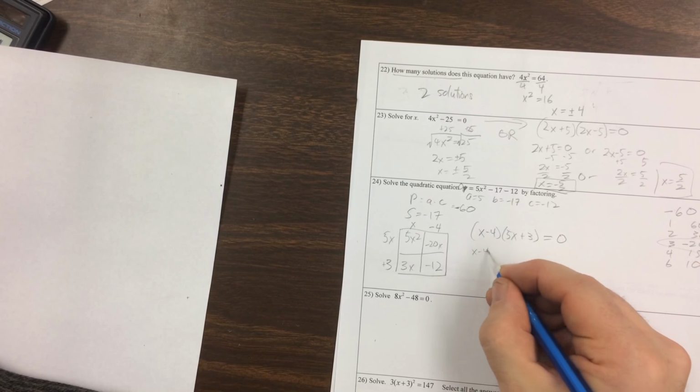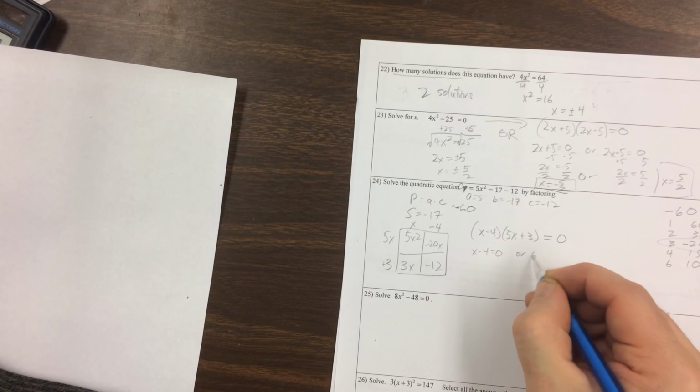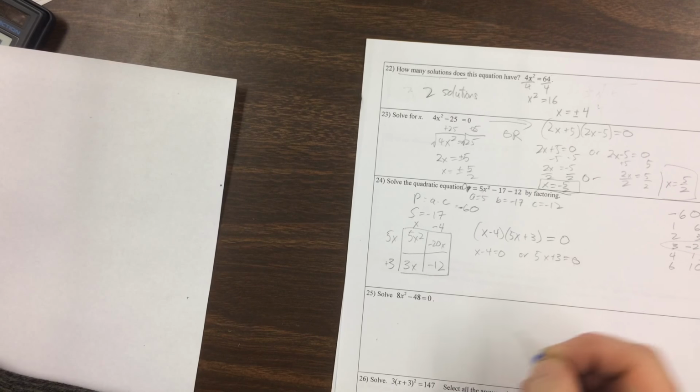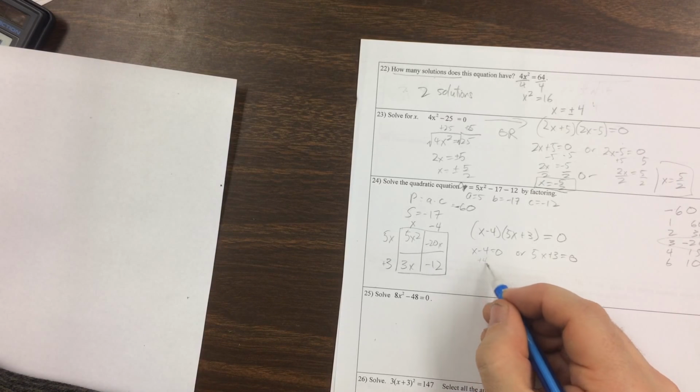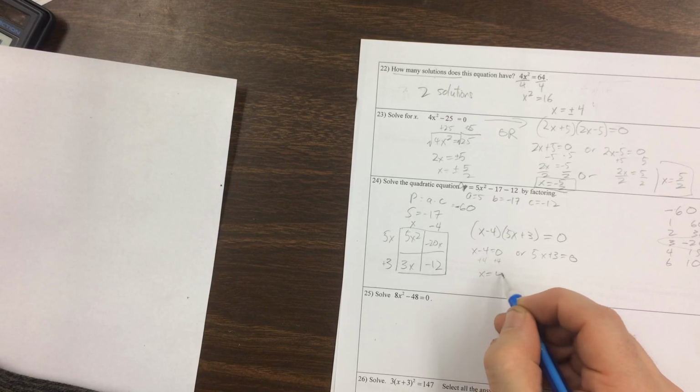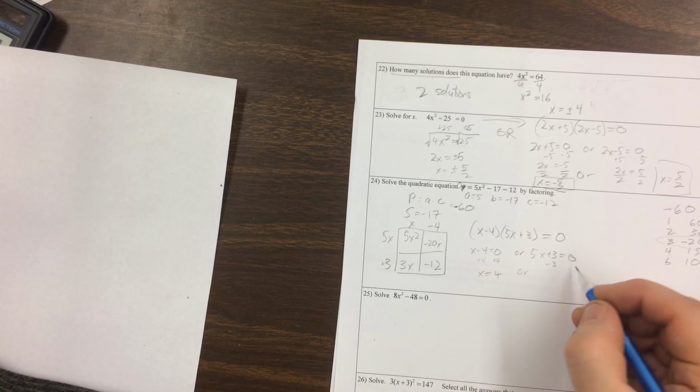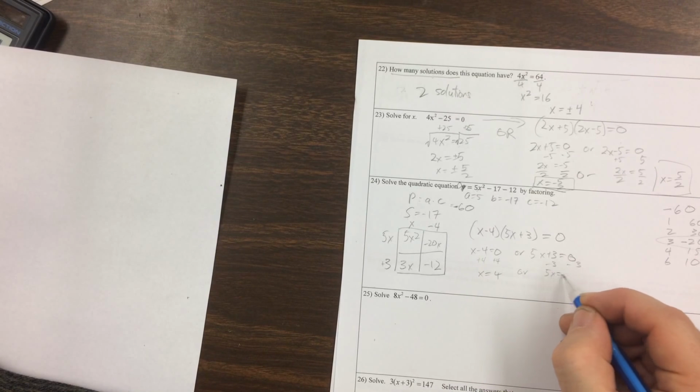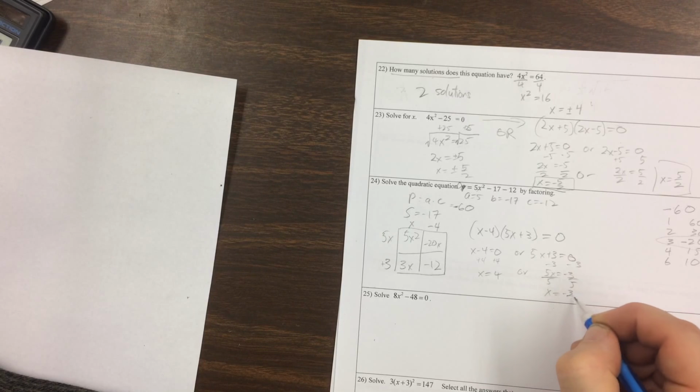So either x minus 4 equals 0 or 5x plus 3 equals 0. So either x equals 4 or x equals negative 3/5.